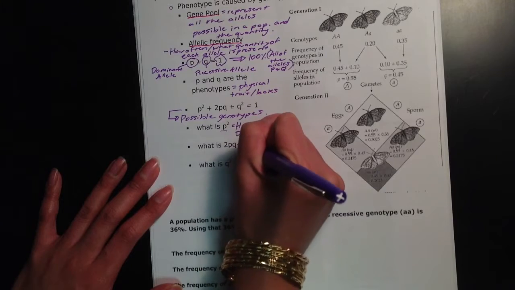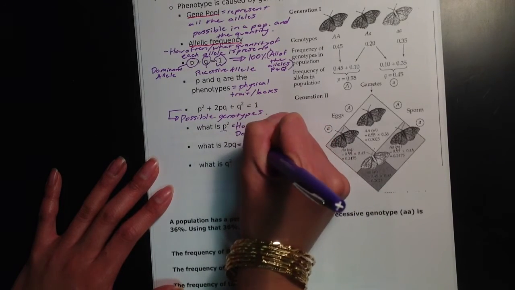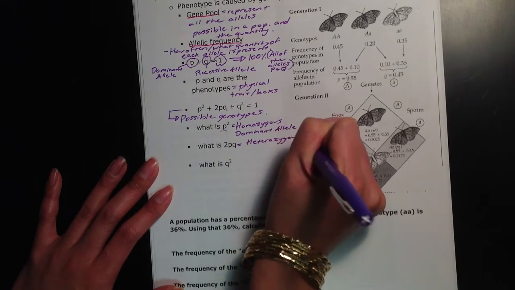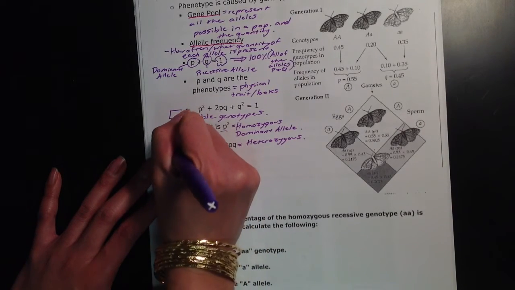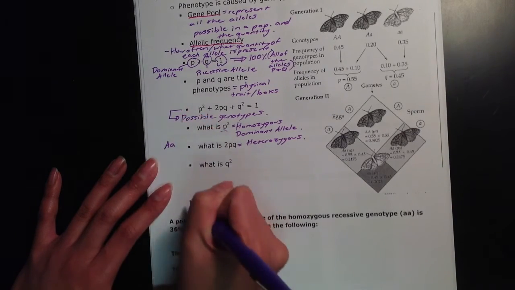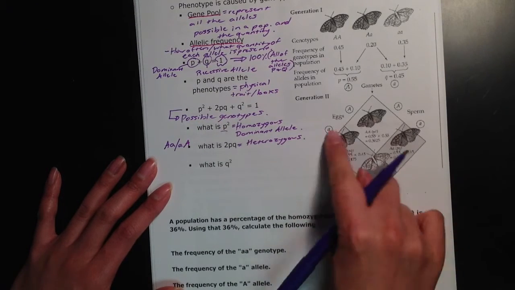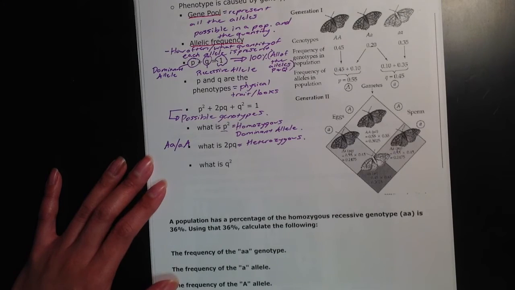2pq is going to represent your heterozygous genes that you received, which could be big A, little a, or little a, big A. Just keeping in mind that it really doesn't matter which way you write it, but that's what it represents.